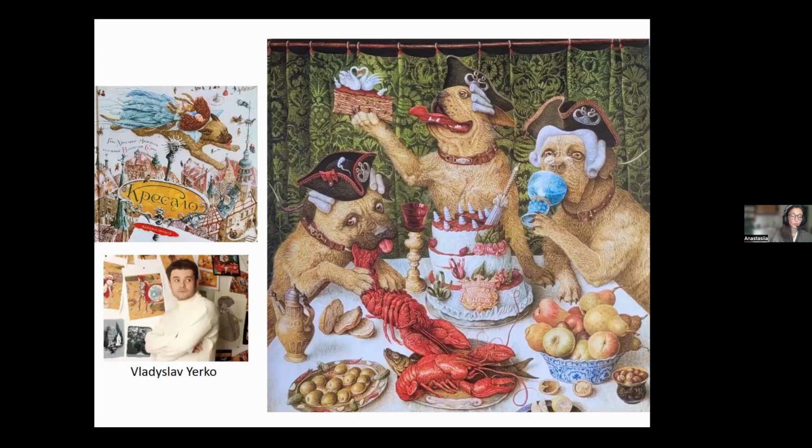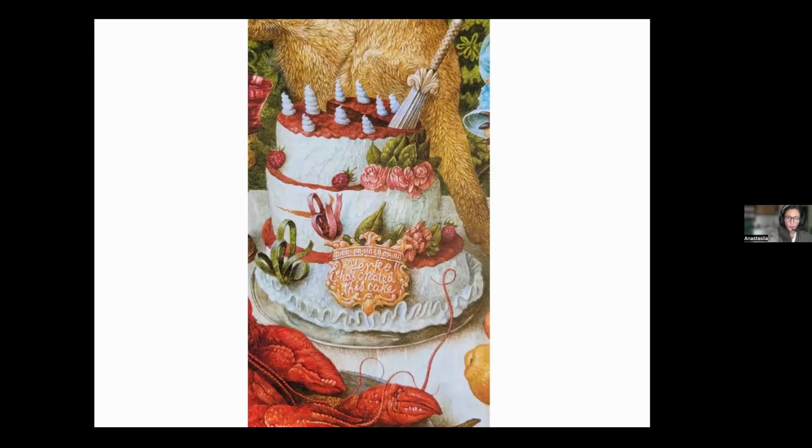My favorite modern example, here you have a Ukrainian artist, an illustrator, Vladislav Yerko, who among his illustrations to Andersen's Tales in their box inserts his signature made of cream, saying Yerko has created this cake, despite the fact that his name as an illustrator is featured on the book cover. This says something about the artist's playful mood connected with his ability to create things out of nothing.